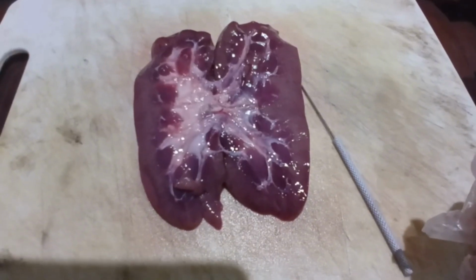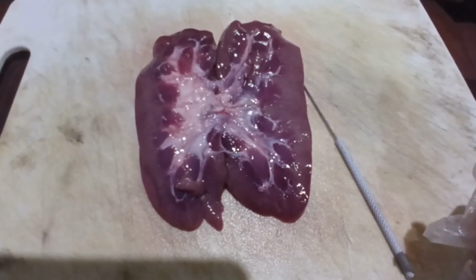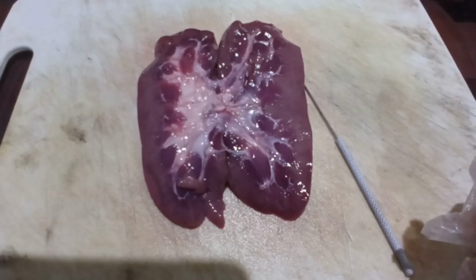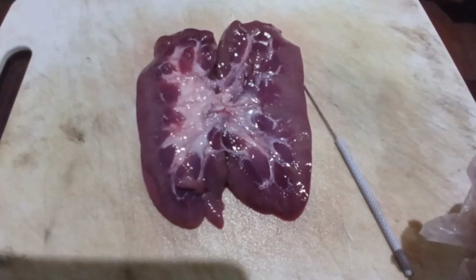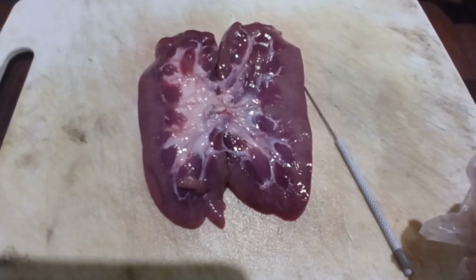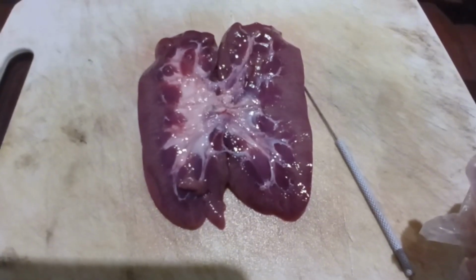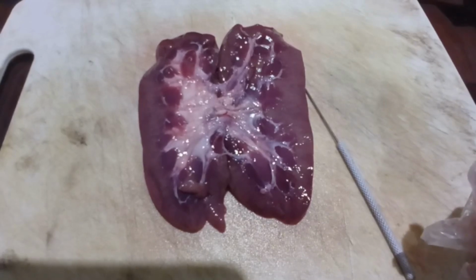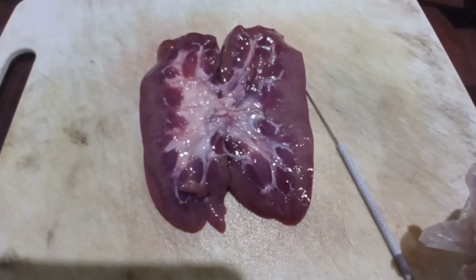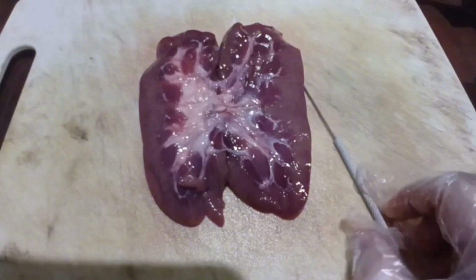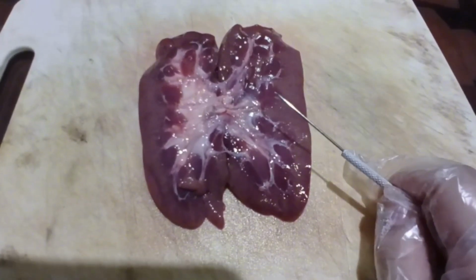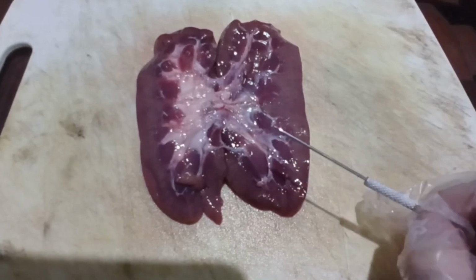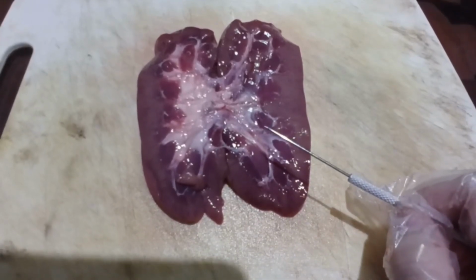Of course, there are other functions of the kidney, such as maintaining blood pressure, also the production of erythropoietin, which is the production of red blood cells, since we do this vice versa process of the heart and the kidney, and also the conversion of vitamin D into its active form. So we also have homeostasis.